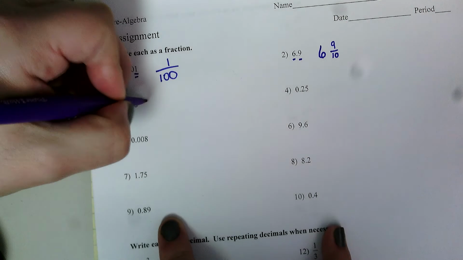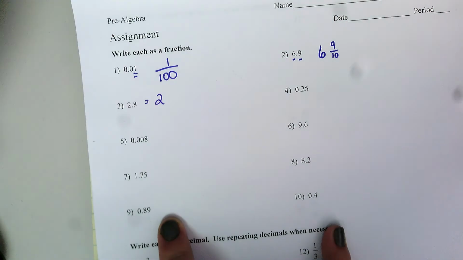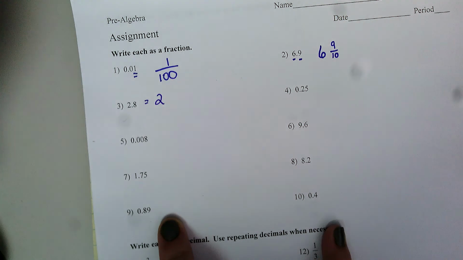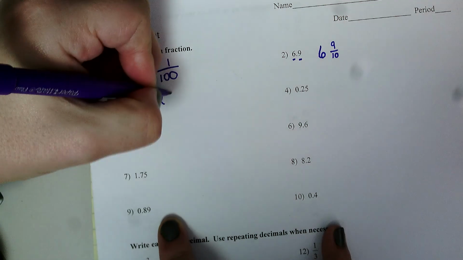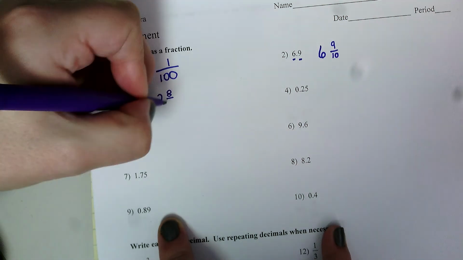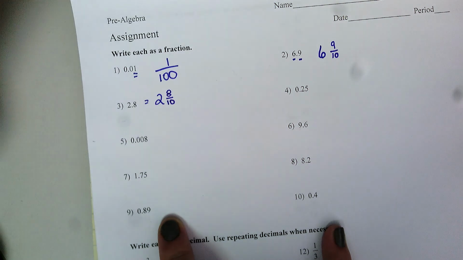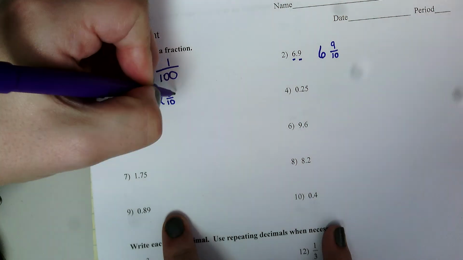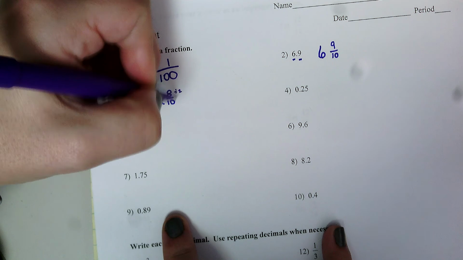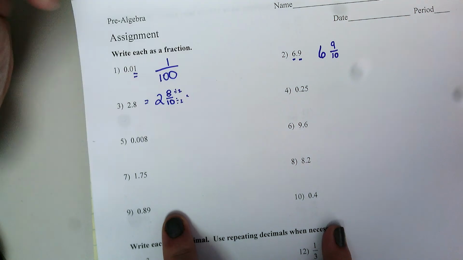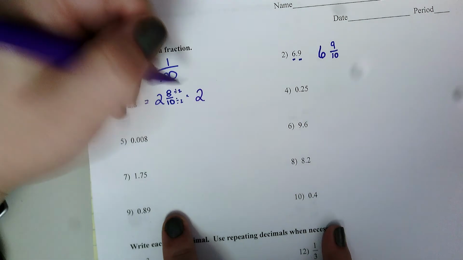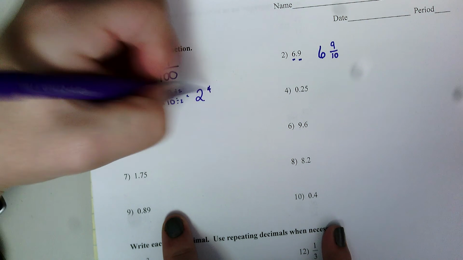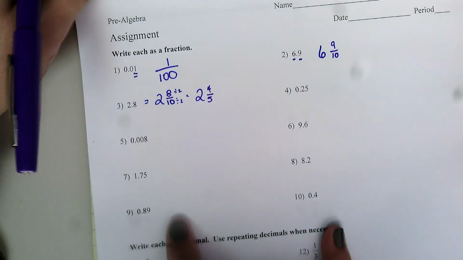Okay, the third one is a lot like that. We have a 2 in the ones place, so that's a big 2. And then we have an 8 in the tenths place, which is 1 place behind the decimal. So we have 2 and 8 tenths. But I look at that 8 tenths and I say, hey, that can be simplified because 8 and 10 both have a factor of 2 in them. So I can simplify that down by just dividing the top and the bottom by 2. 8 divided by 2 is 4, and 10 divided by 2 is 5.